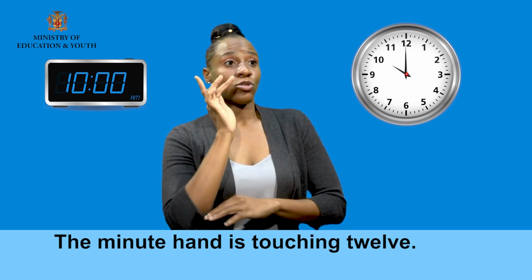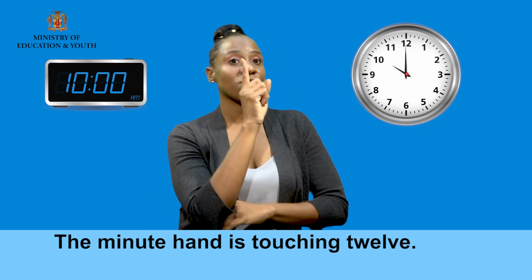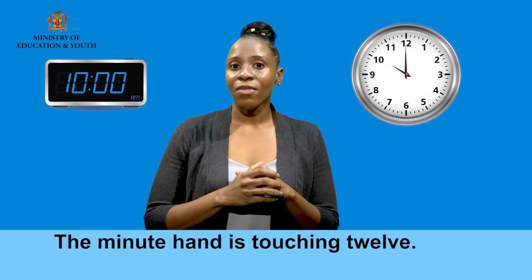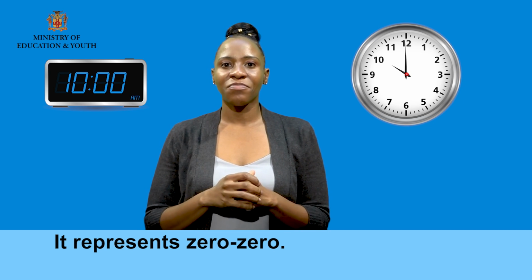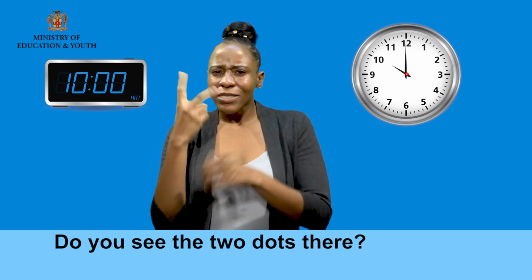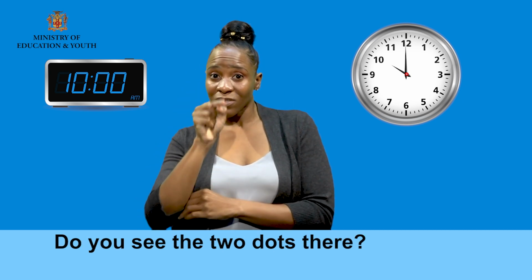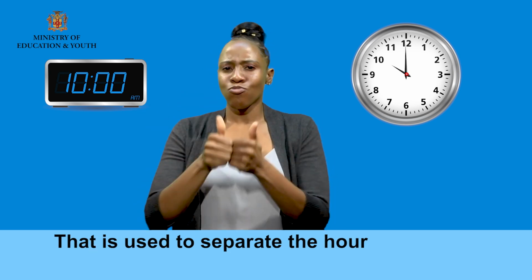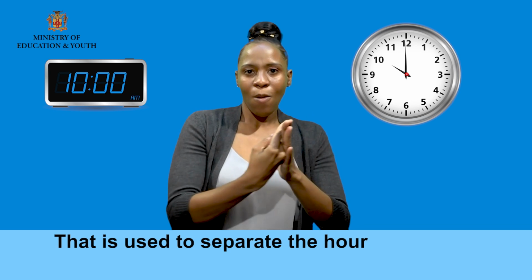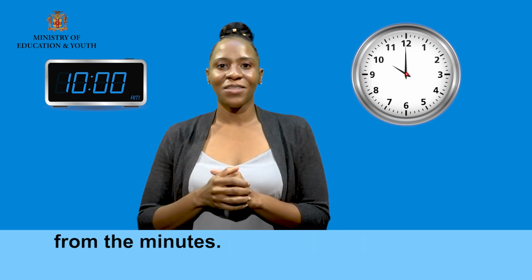The minute hand is touching 12. It is the same. It represents 00. Do you see the 2 dots there? That is used to separate the hour from the minutes.